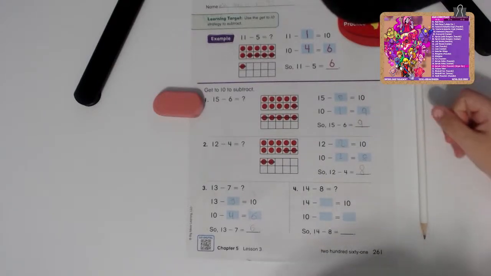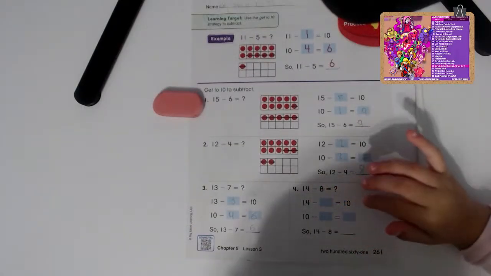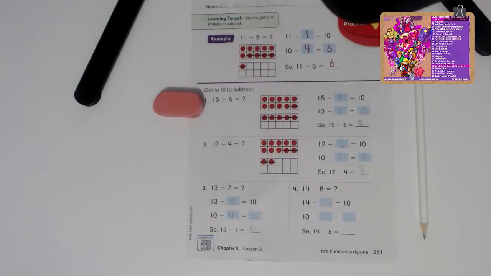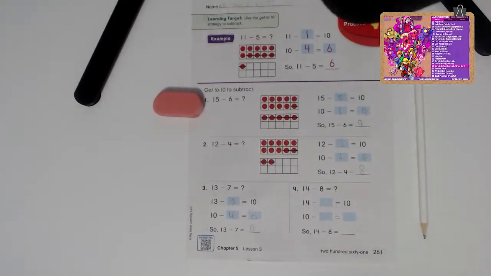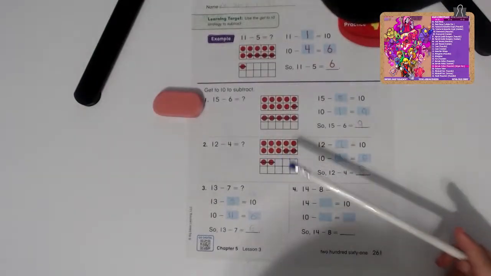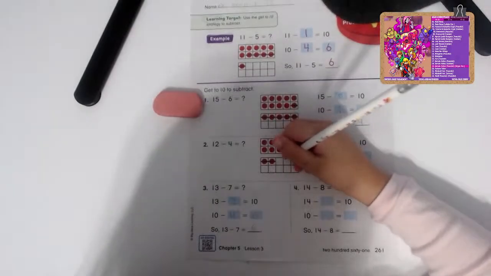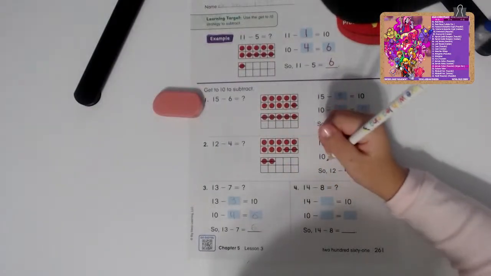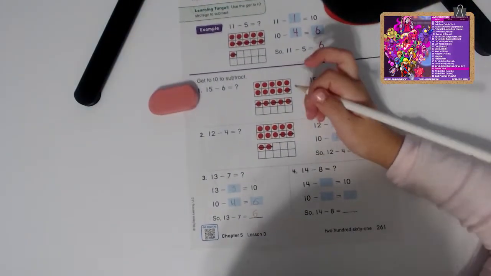14 minus 8 equals blank. Okay, so let's use our heads. The equations are there. Imagine if there was a 10 frame that has 14, like this one. So 14 minus blank gives you 10.